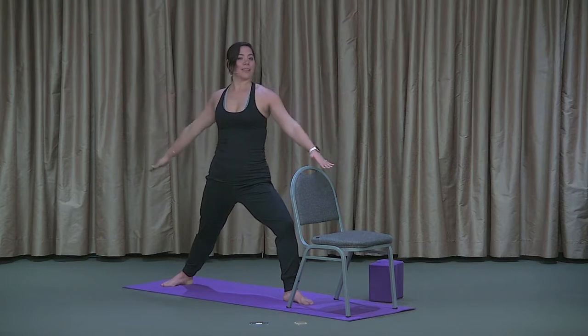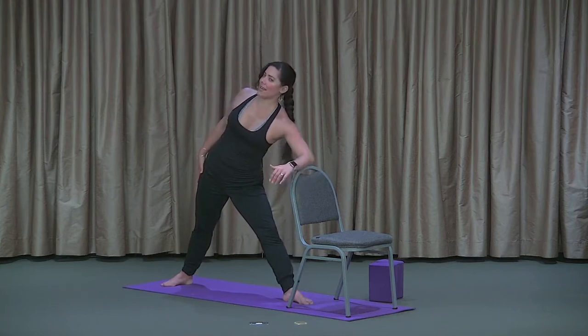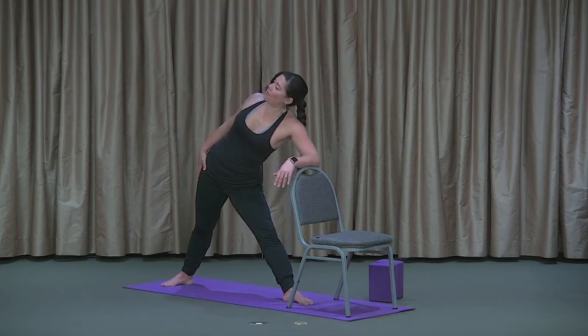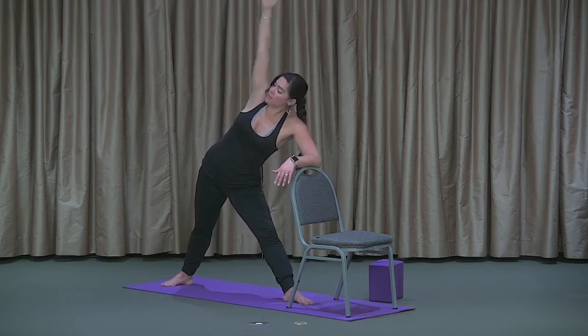Exhale, relax the arms for a moment. Straighten that left leg. Hinging over into triangle. And we'll hold here for a couple breaths. Maybe this hand to the hip. If you're able to, this hand can reach up to the ceiling or even lengthen out.